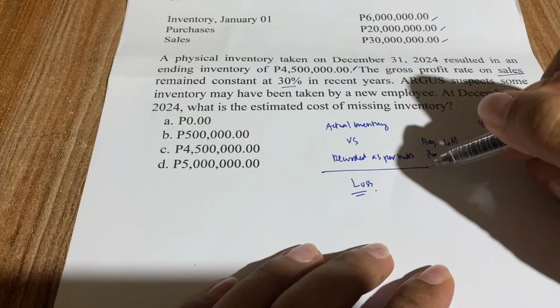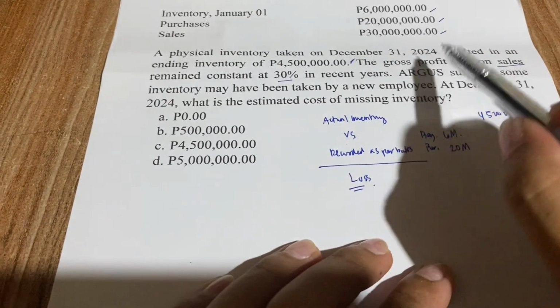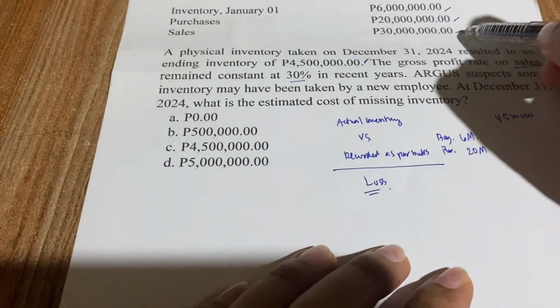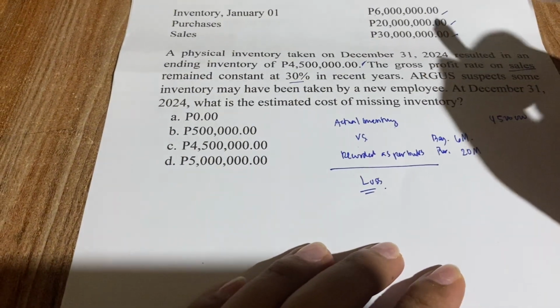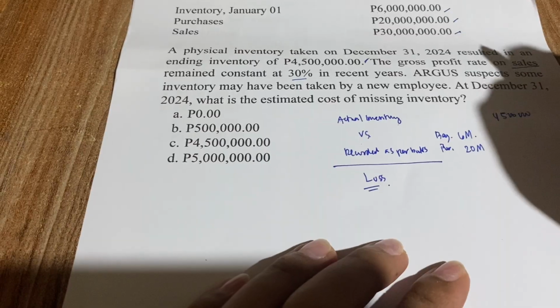Tapos yung sales mo, ang sales nyo guys is 30M, pero you have to get the cost kasi at cost tayo kasi inventory ang hinahanap natin.